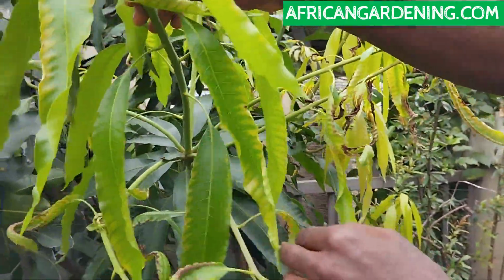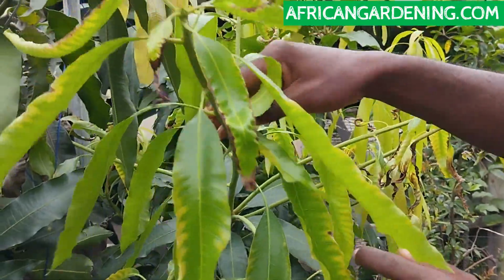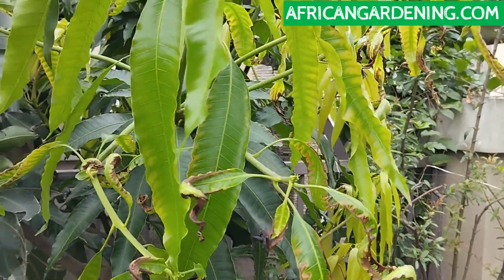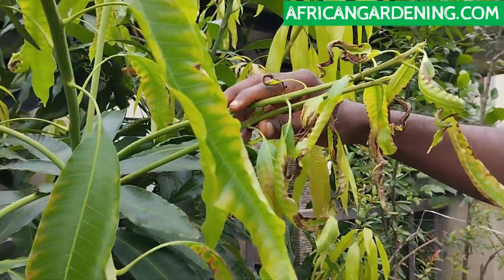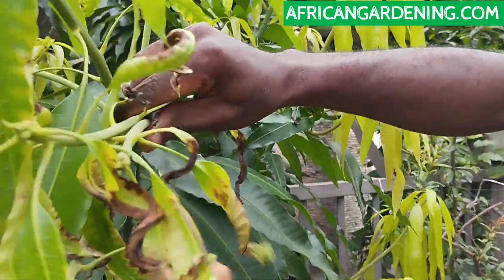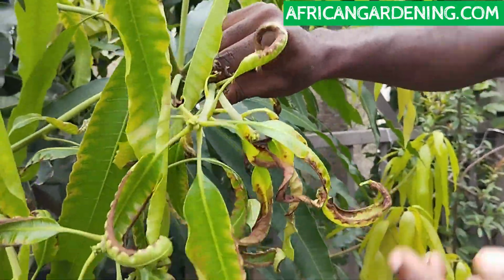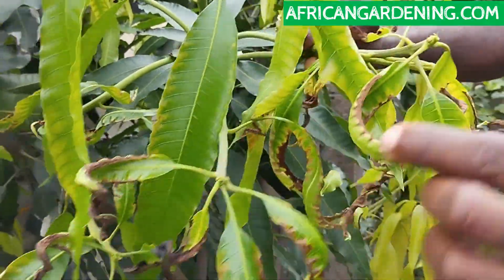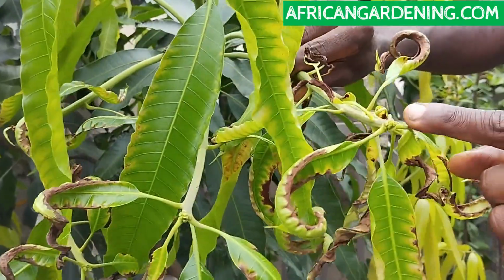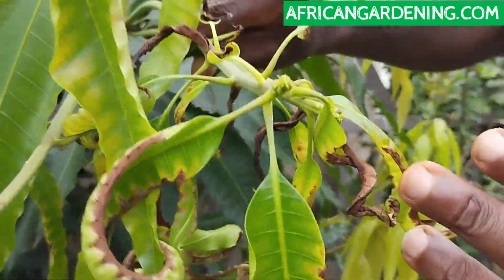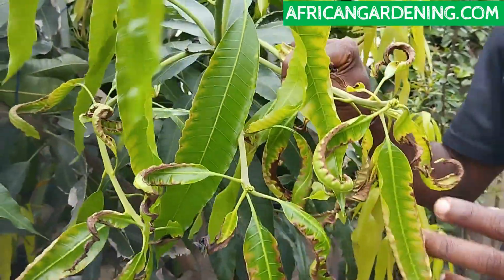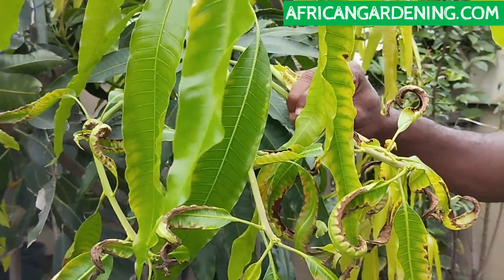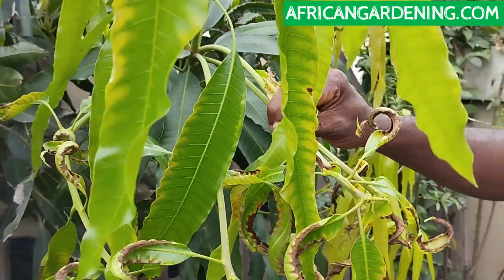In fact, they were destroying all of this before I decided to apply a solution to get rid of them. We'll talk about this solution that I applied afterwards. So look at this. They destroy all the young shoots, new shoots. They even destroy the buds. This one is not yet flowering, but if it was flowering, they would destroy all the flowers. They even discolor fruits on matured trees, which is not good at all.